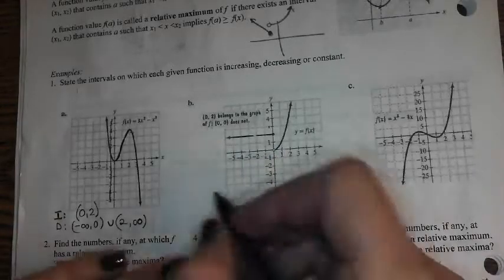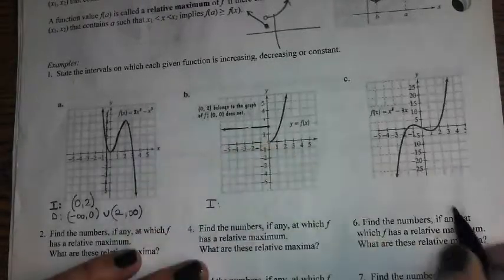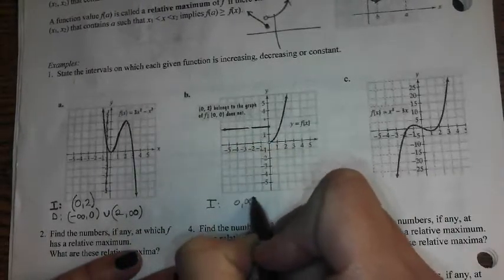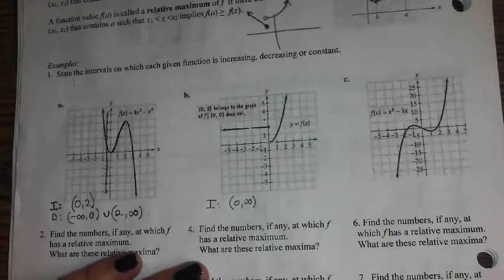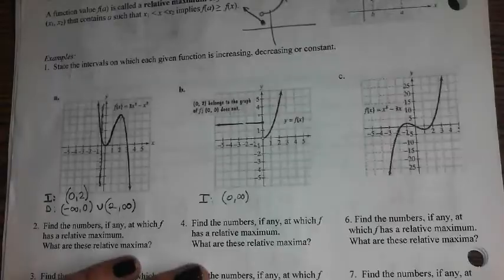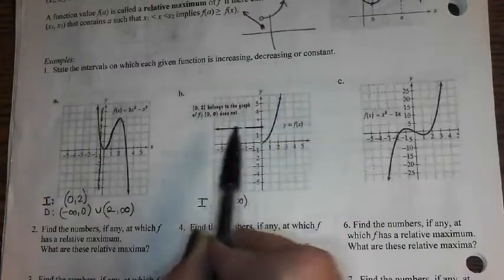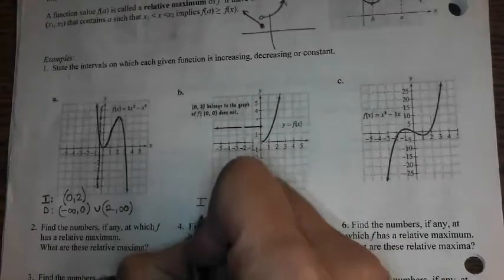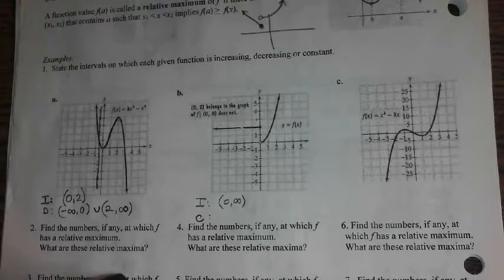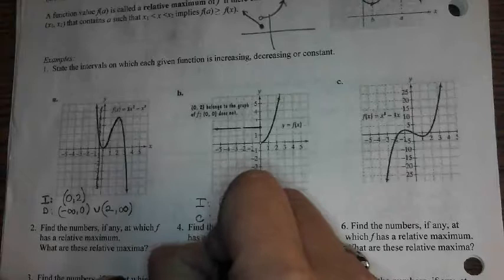Okay, increasing on this one, Laura. 0 to infinity. Good. Faith, what else can you tell me about this one? We just covered this interval. What's happening here? Constant. So that's from where to where? Flip that. Or negative 30. Yep. Good.